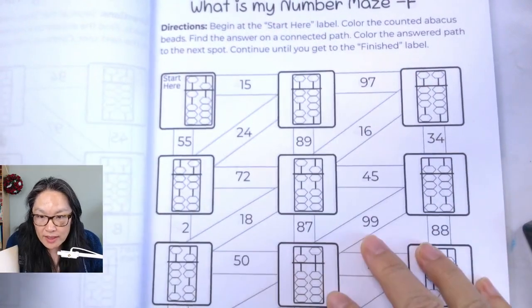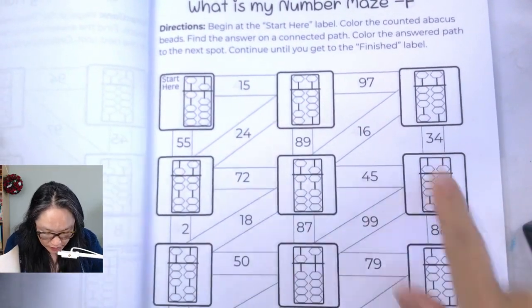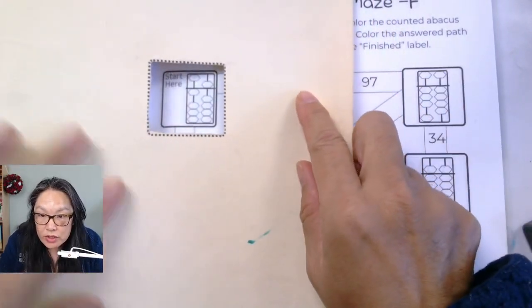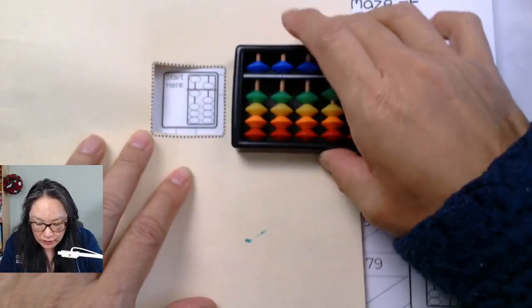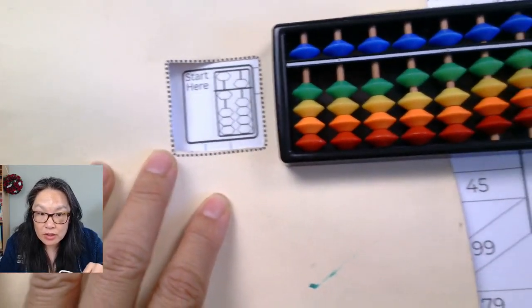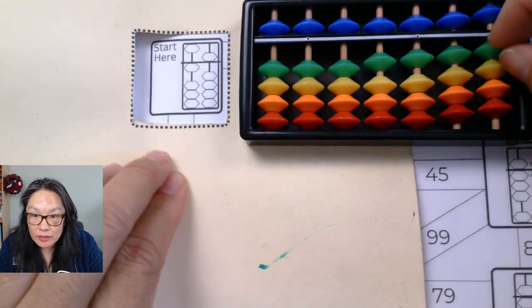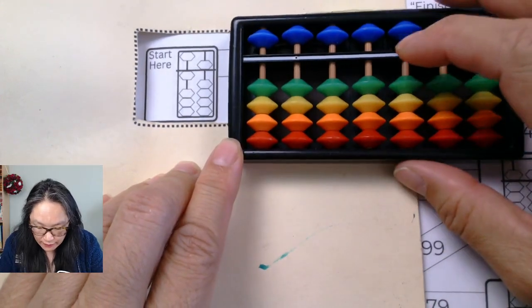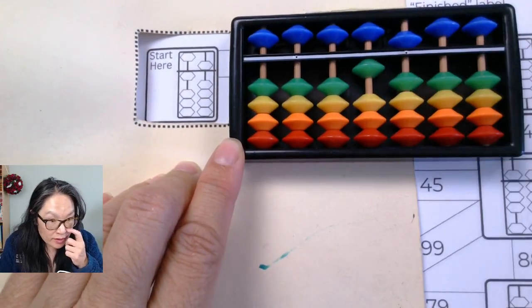So here is my maze, and what we're going to do is go through each of the numbers, and as we go through the numbers, it's going to tell us which path to go. So here, if I look at this number, I don't know if you can see that. Let me make it smaller. So here is my number. What number do we think this is? And this is my maze. So we have this number and that number. What number do you think that is?